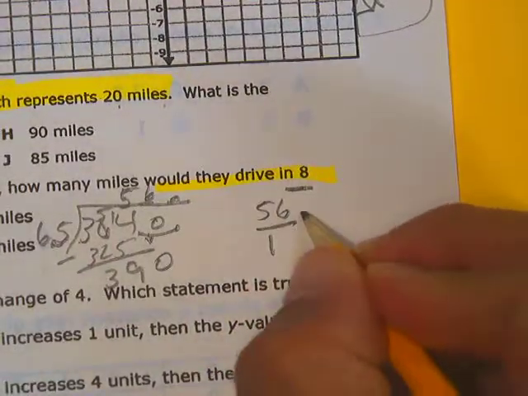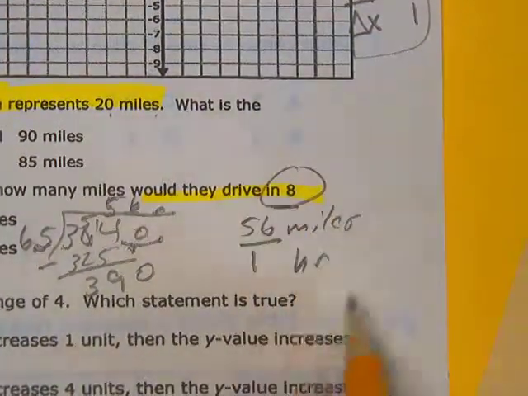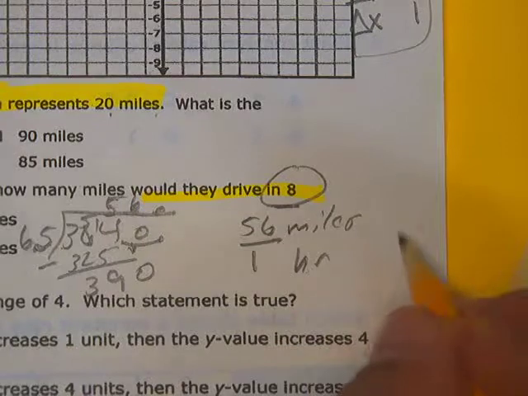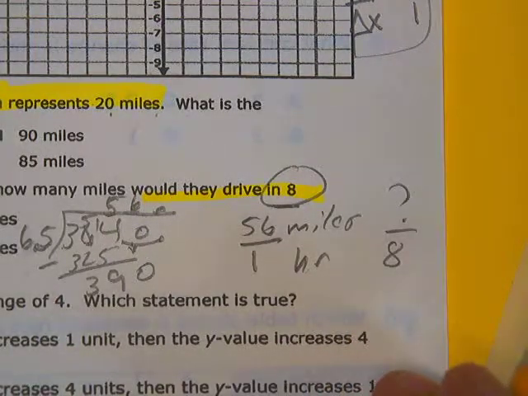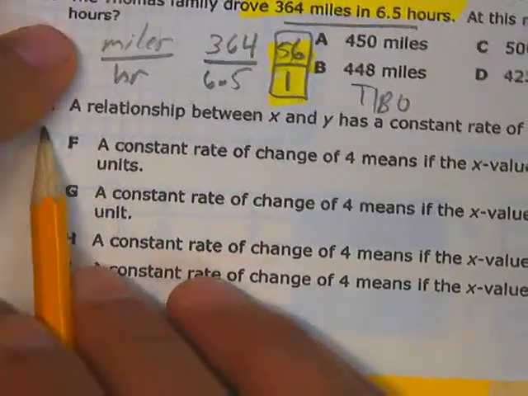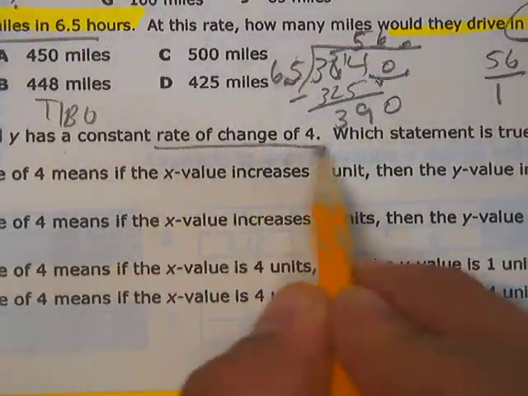Okay, so 56 miles in 1 hour. Well, how much would they do in 8 hours? So 56 miles in 1 hour. Well, how much would you do in 8 hours? So 8 hours, how many would you do? You can solve it.